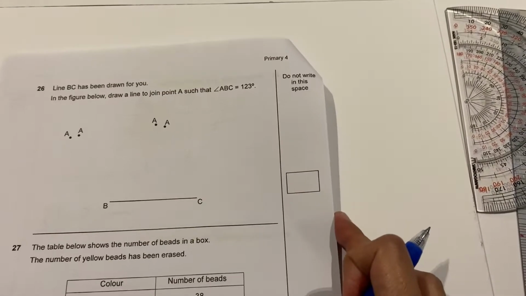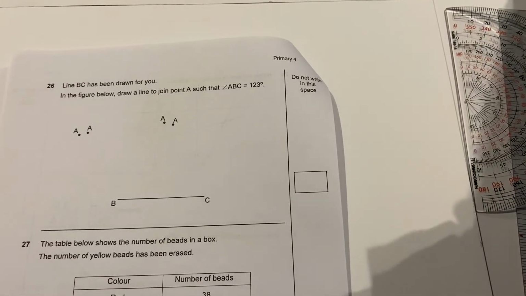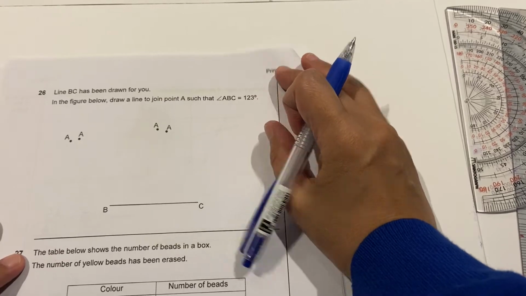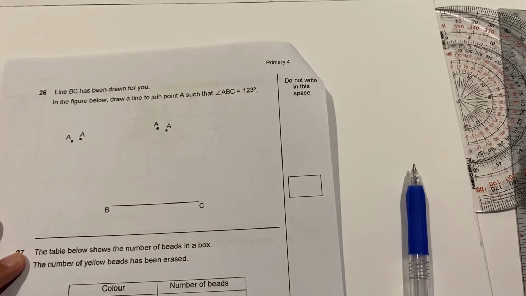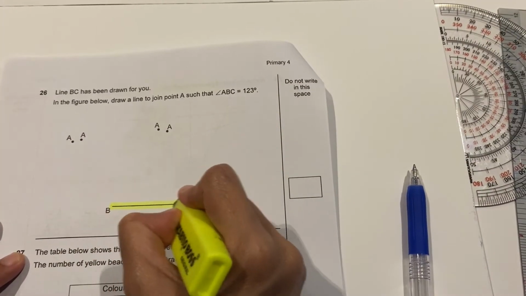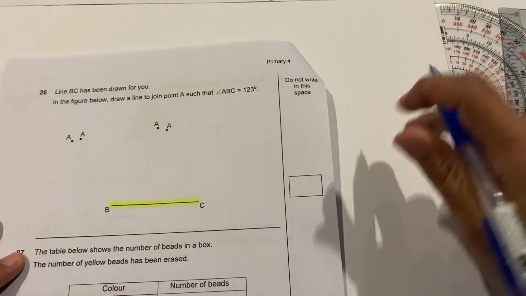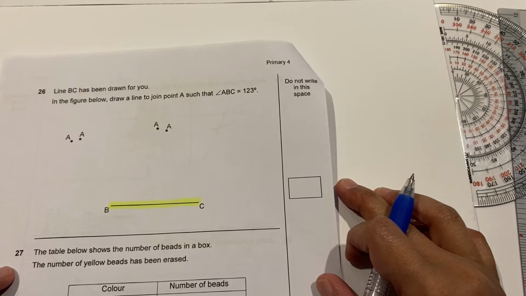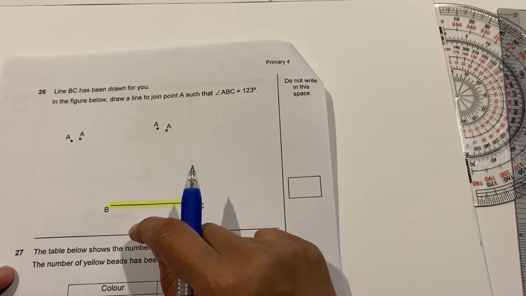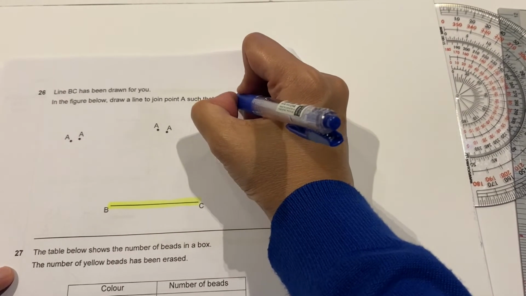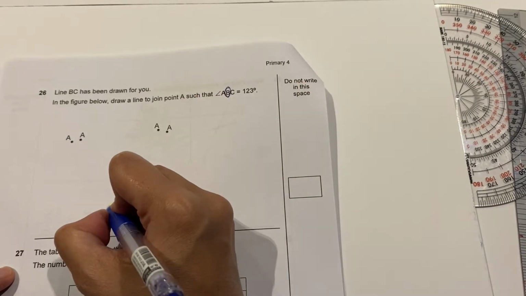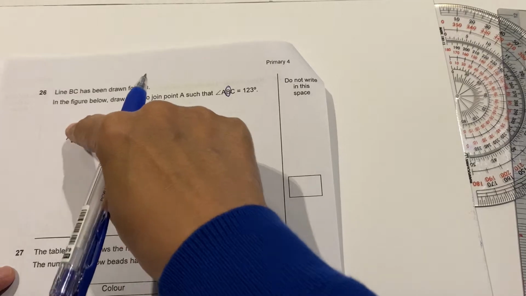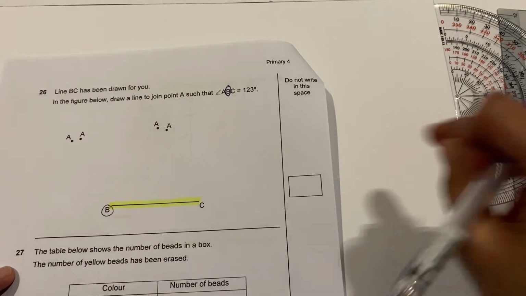Next. Line BC has been drawn for you, so this is your baseline. In the figure, draw a line to join point A such that angle ABC, B is the center, which means this is the angle that you're looking at. So it will be ABC like that. That's your baseline.